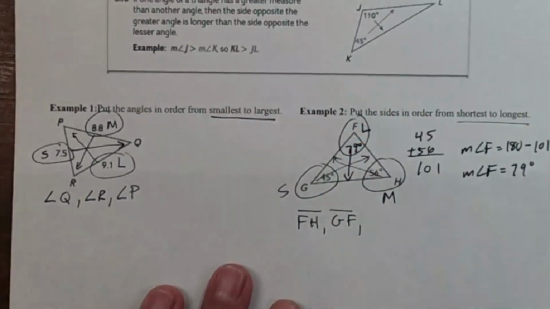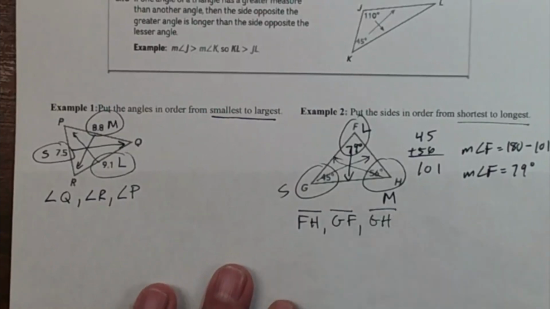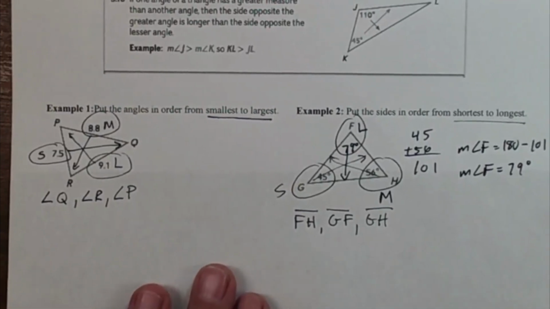So GH is the longest side, and that's a segment. And there you go. There's your lesson. This once again was talking about isosceles triangles, equilateral triangles, which are also equiangular, and then looking at inequalities in one triangle.